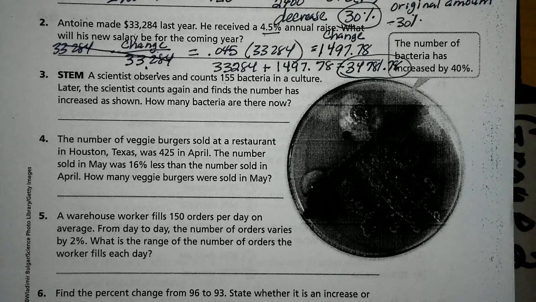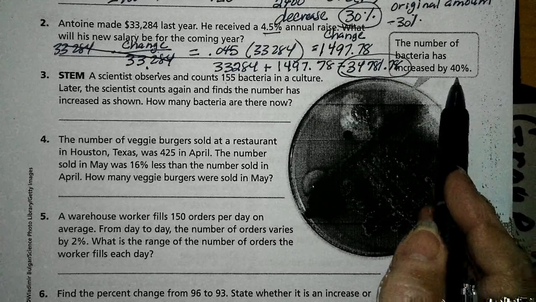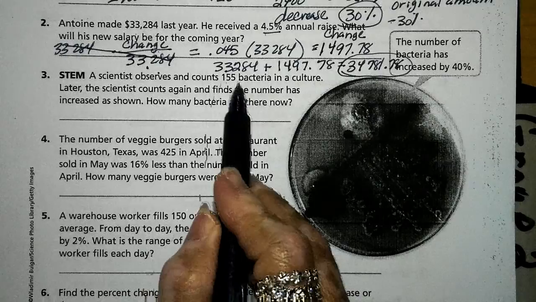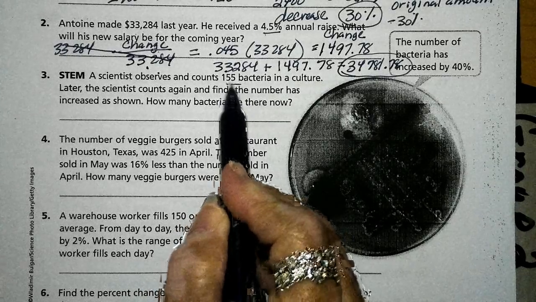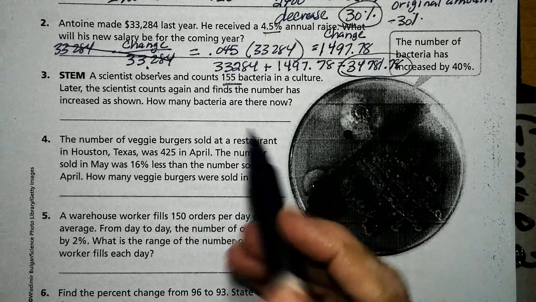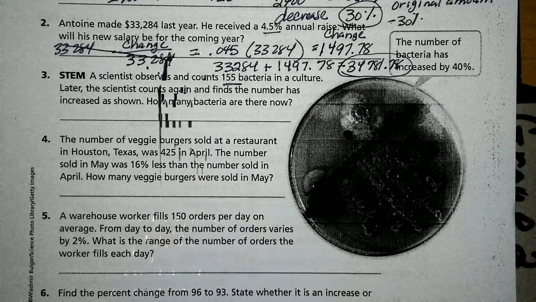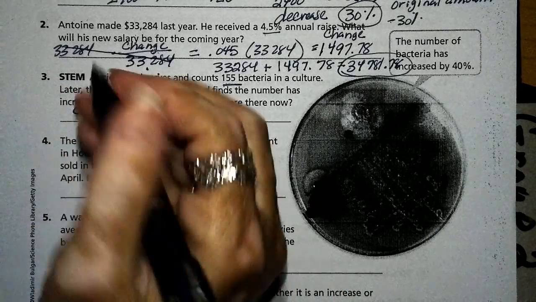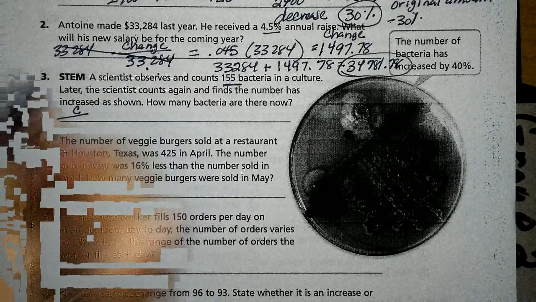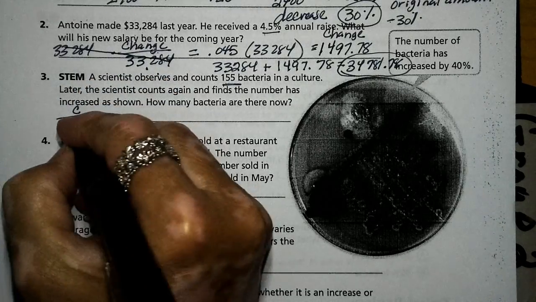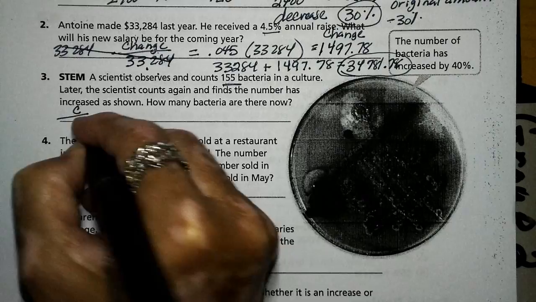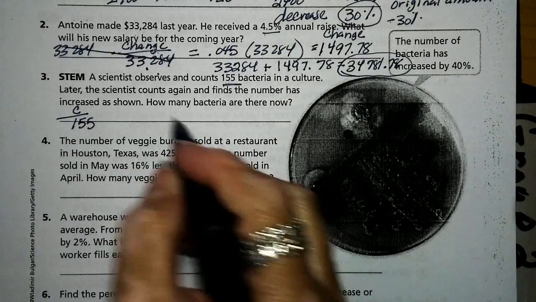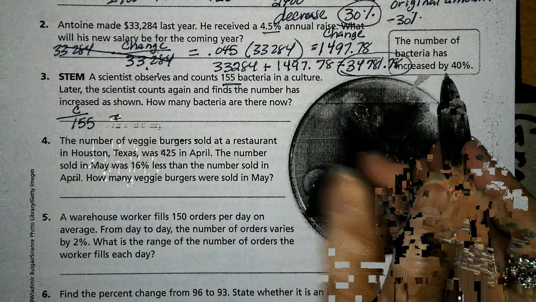How many bacteria are there now? All right, so we know the original, but we don't know the change. It's the same as the last one. So we're just going to let that represent C, right? So C divided by 155. And what does that equal?